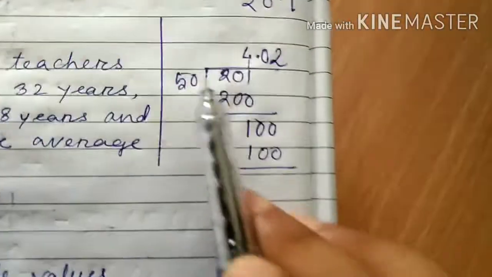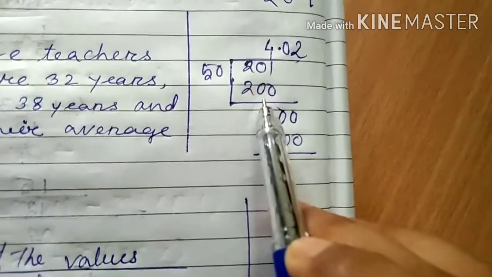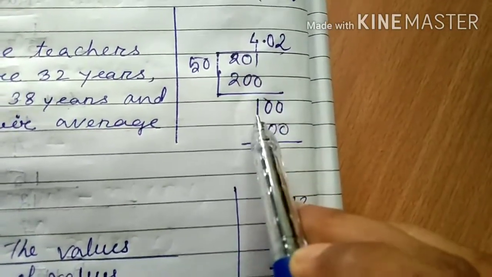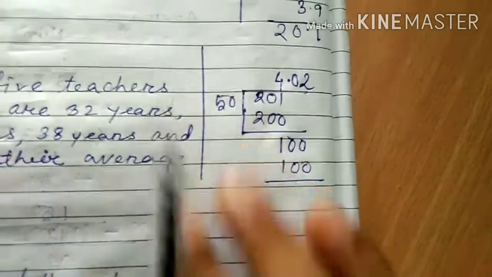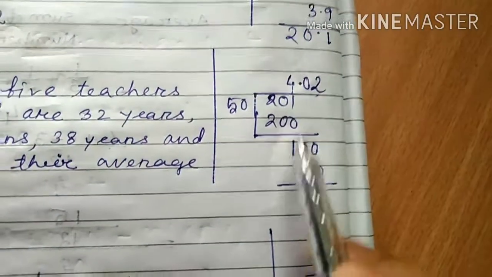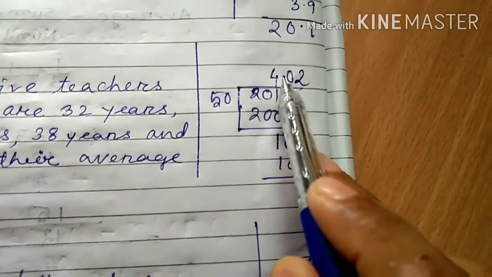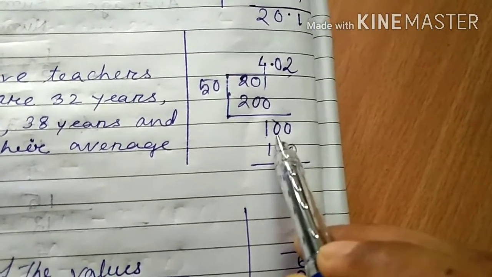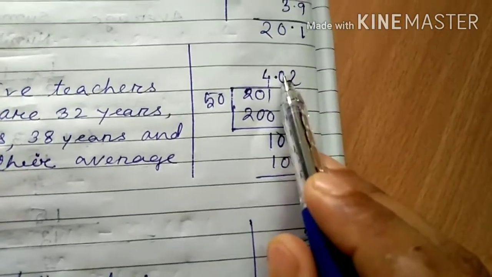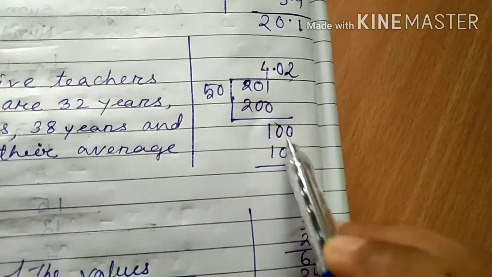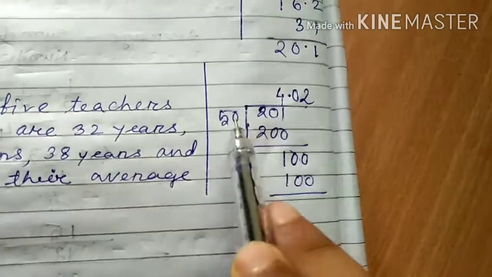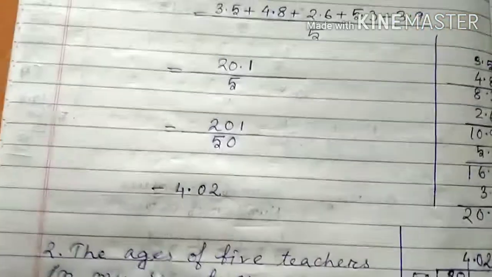This is the division. 4 5s are 200, 4 50s are 200. If you subtract, 1 is left. So now for finding this division, you put a decimal here. After putting the decimal, you can take a 0. If it is not divisible, then again you put a 0. Then you will get 100. So 50 divides 100, 50 into 2 you will get 100. So this is the result, 4.02.